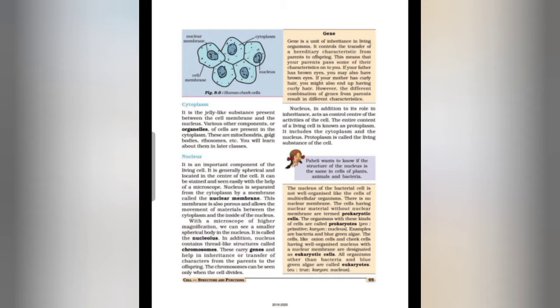So students, what is cytoplasm? Cytoplasm is a thick jelly-like fluid inside the cell bound by a cell membrane. It occupies the space between the cell membrane and the nucleus. All the chemical reactions of the cell occur in the cytoplasm.